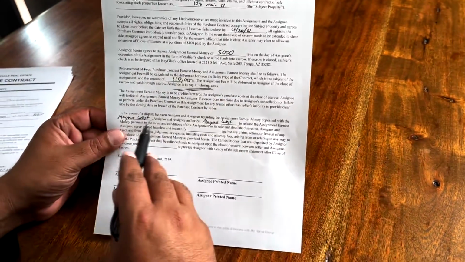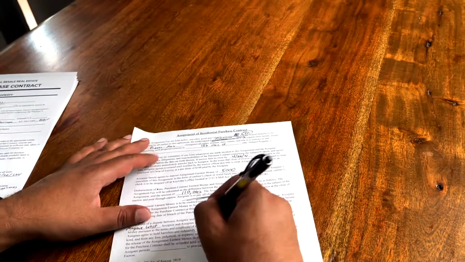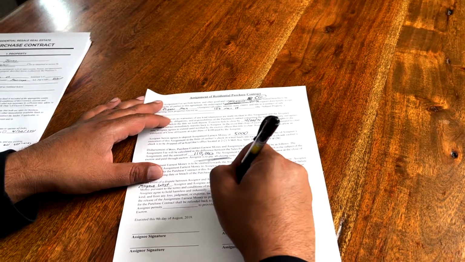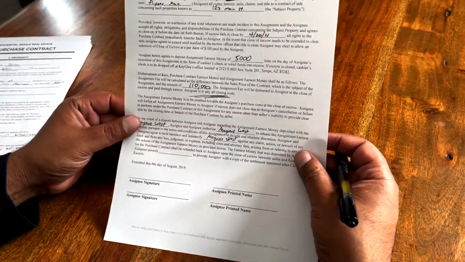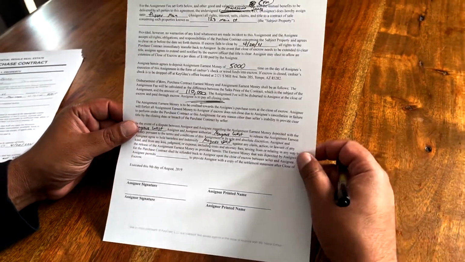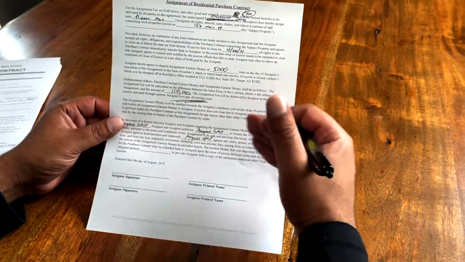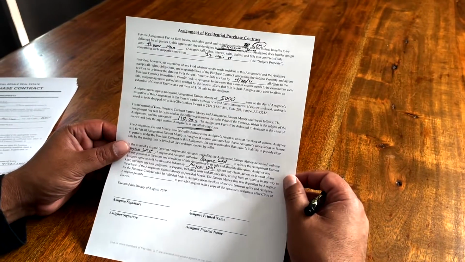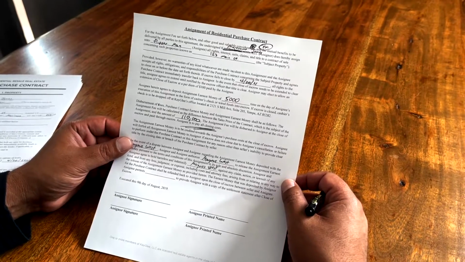The assignee also agrees to hold harmless Magnus West for their decision in giving you that earnest money should there be any problems. So this really protects you, and it also protects the title company in order for them to give you that $5,000 if they do not perform on this contract.